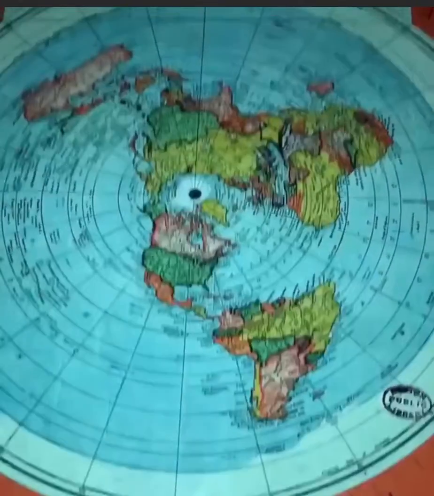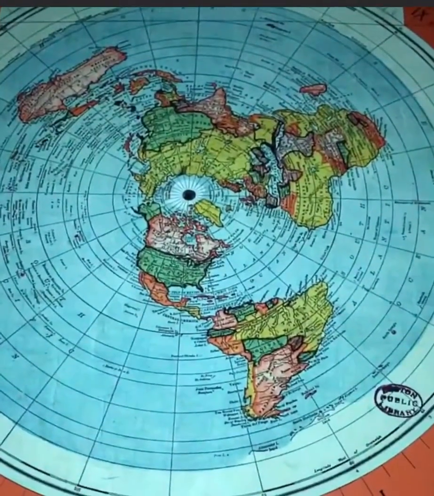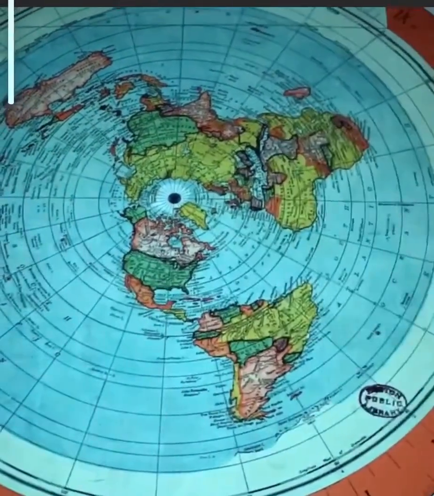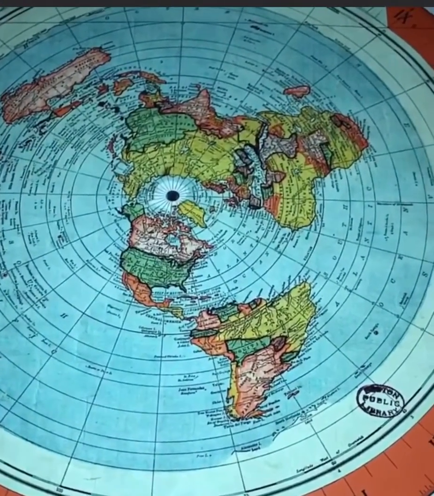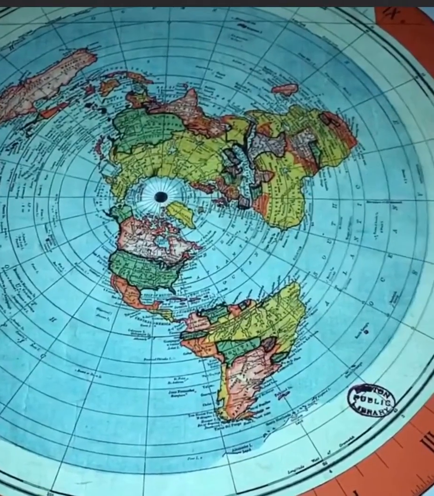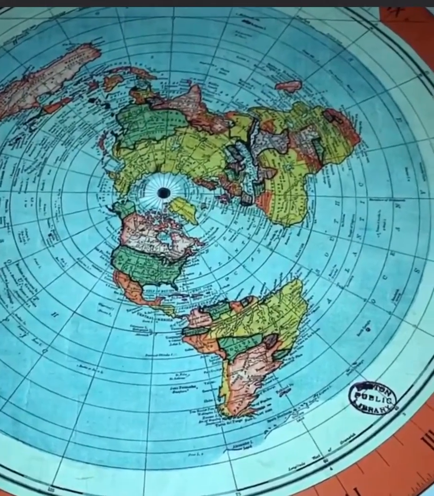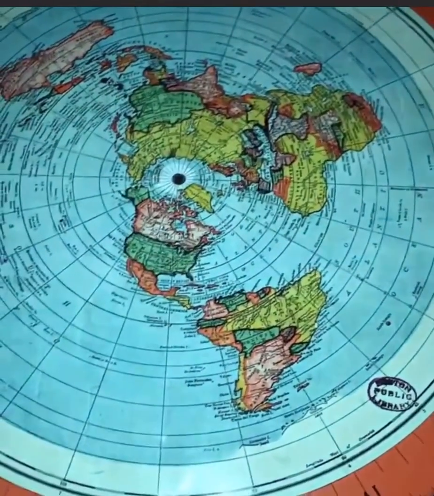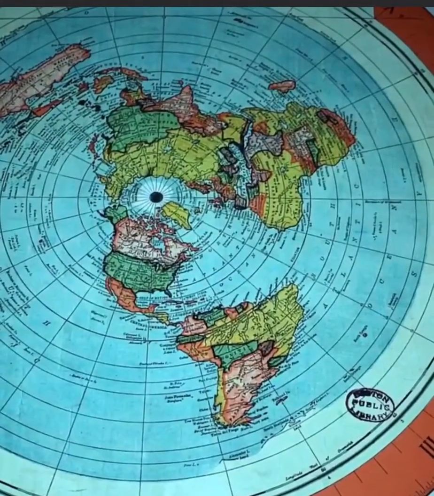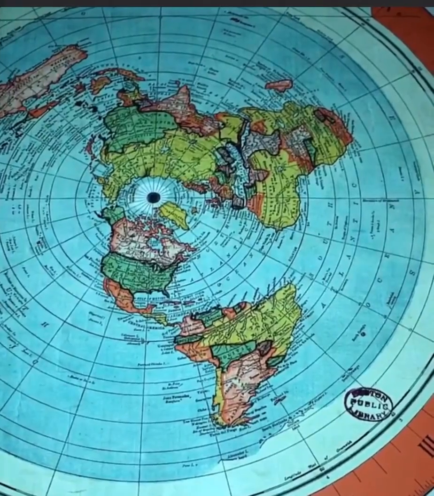One of the big questions I get about flat earth is, for one, how does the flat earth map work? But one of the big questions I get is, how do the seasons work? And also another question I get is, how come there is a 24-hour sun at the North Pole in the summertime and 24 hours of darkness in the wintertime?